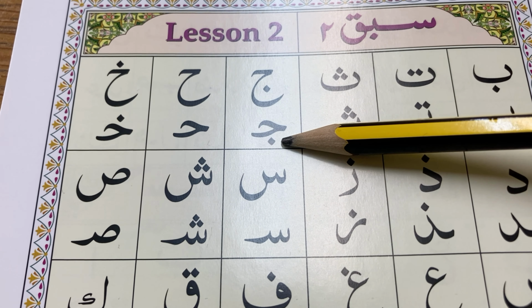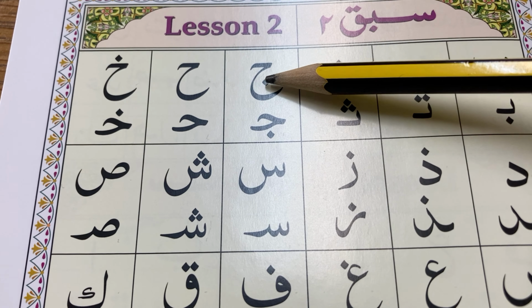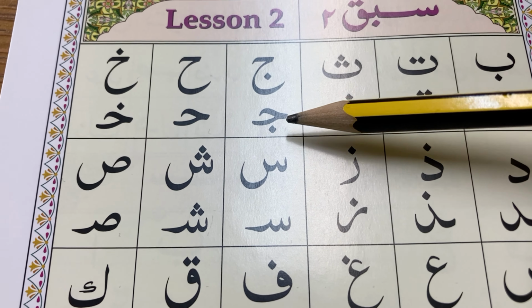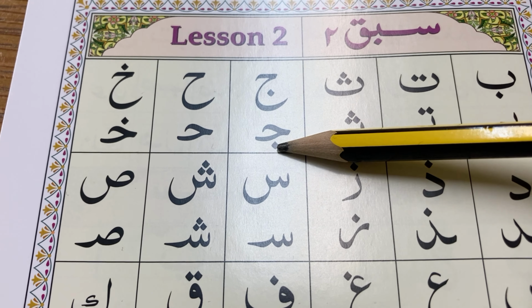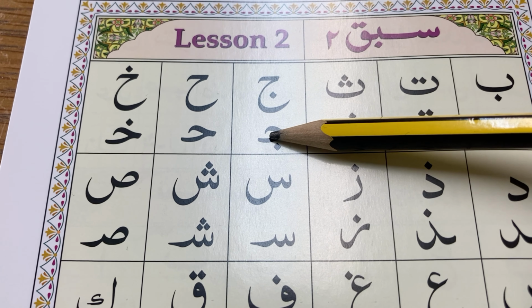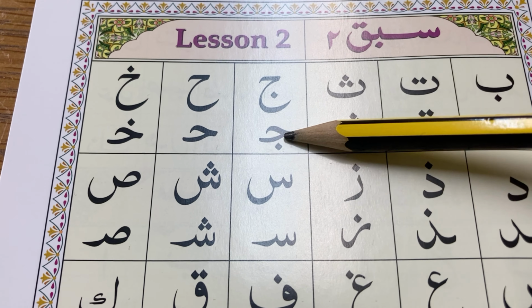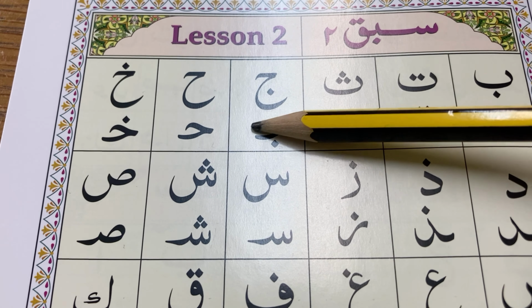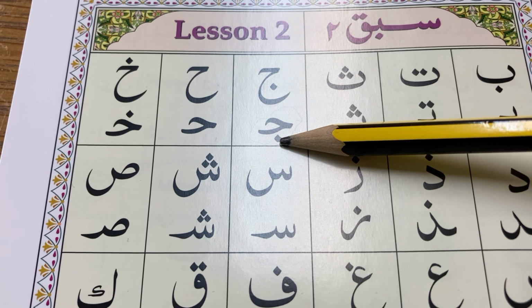Jim has 1 dot. When you actually look at the letter, there's a dot in the middle. However, when the jim appears at the beginning of a word, the dot appears at the bottom, not in the middle of the letter. So when you look at the letter itself, it's in the middle. However, when it appears like this at the beginning of a word, it will appear at the bottom.